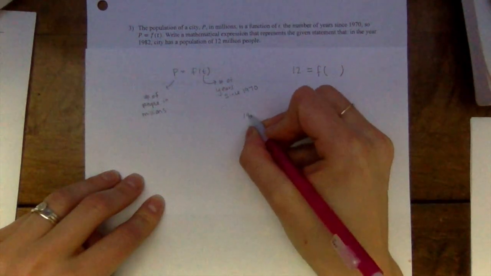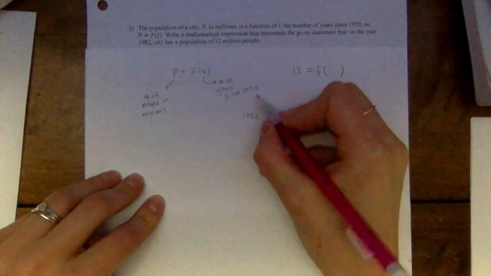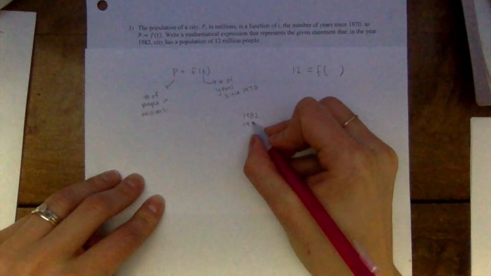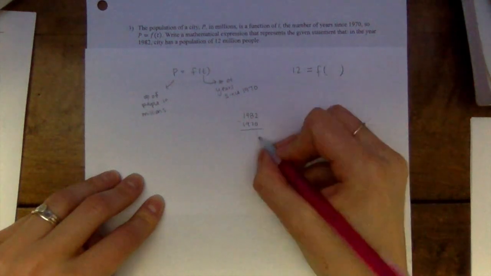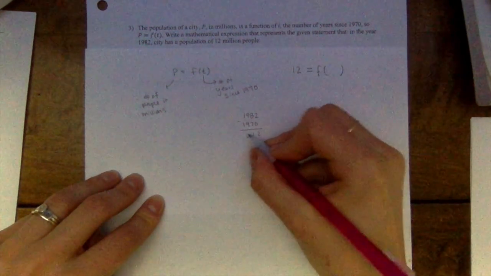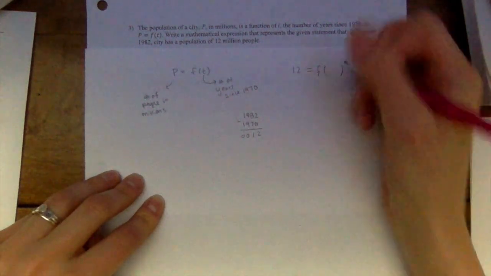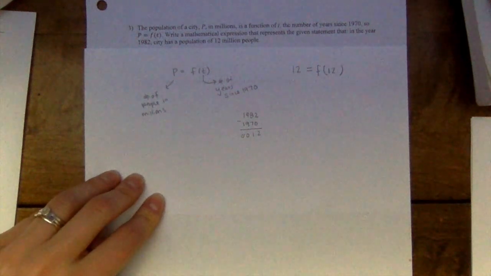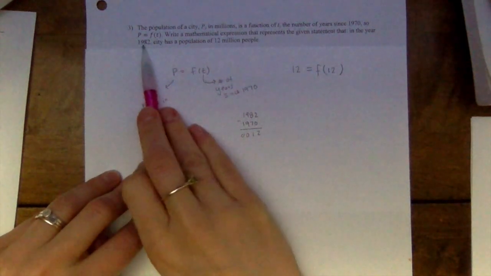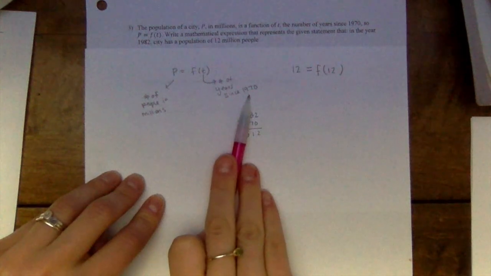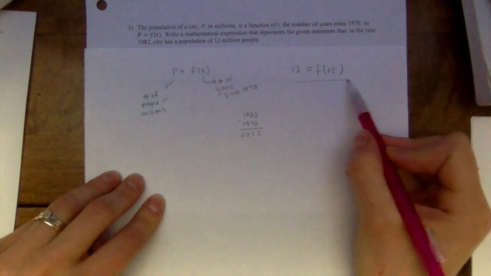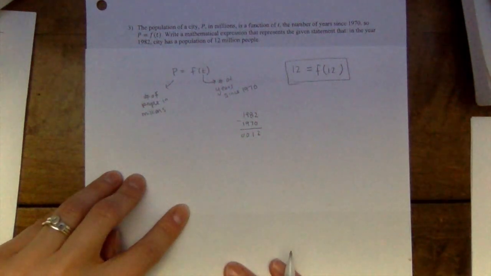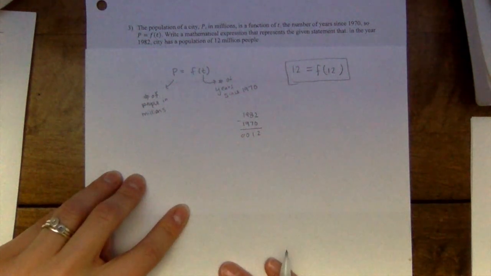So what I'm going to do is to figure out how many years since 1970 1982 is, I'll subtract them. So my input is 12. 1982 is 12 years after 1970. So this is my mathematical expression to match the English sentence. In the year 1982, the city has a population of 12 million people.